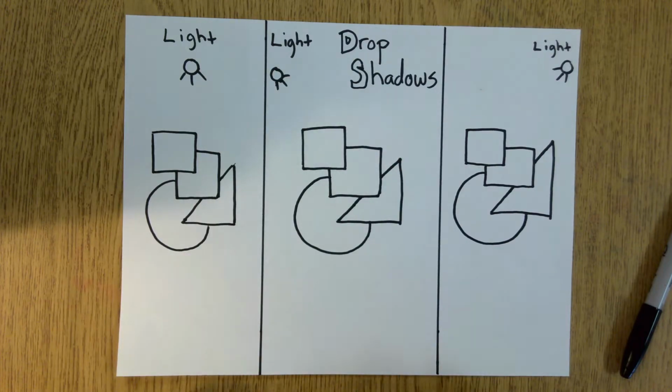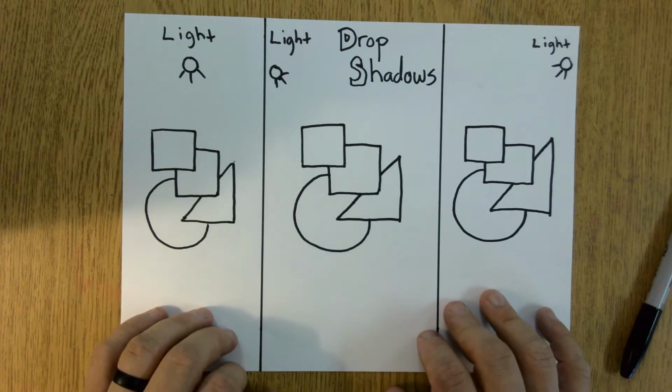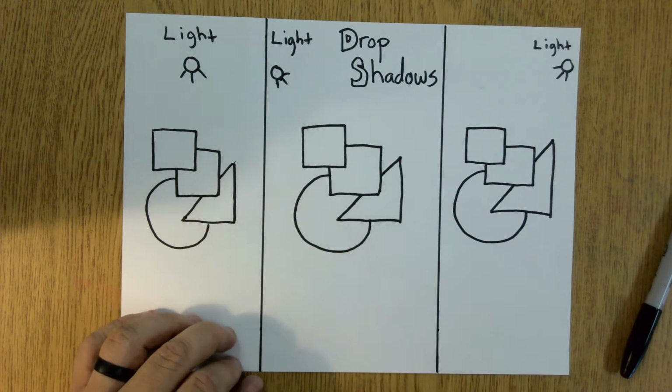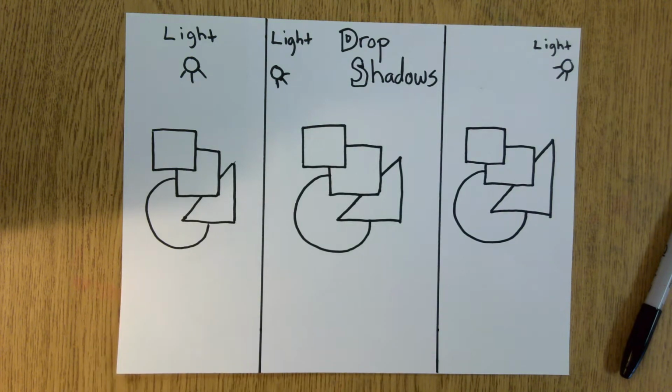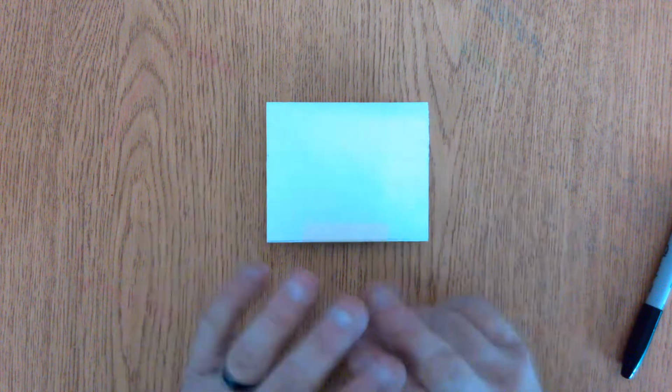We can do that with a very simple method by looking at, number one, the direction of light, and number two, the direction that the shadows would be placed. I've turned off the lights in my room, and I have a piece of paper that is square-ish, slightly elevated off of my table. I'm going to utilize a light to illustrate my point.